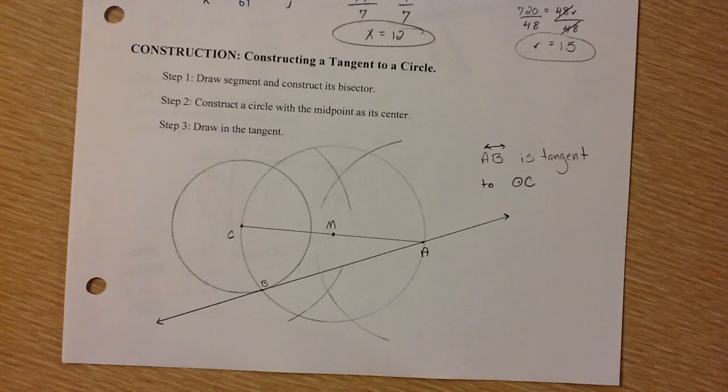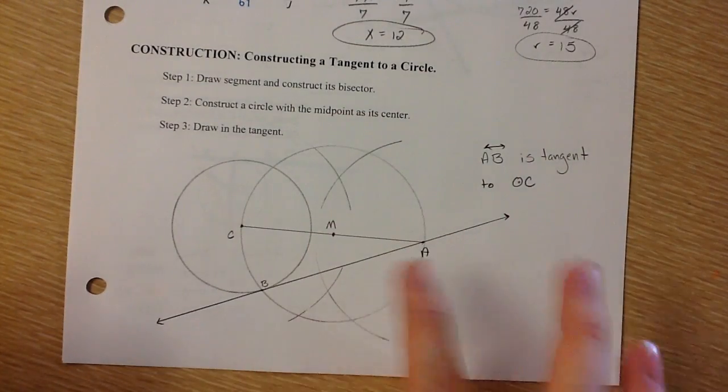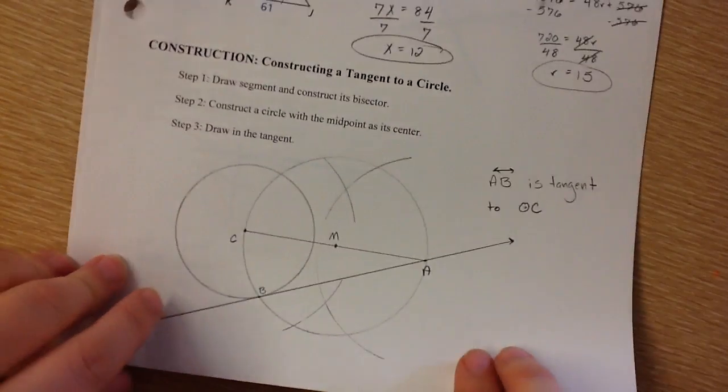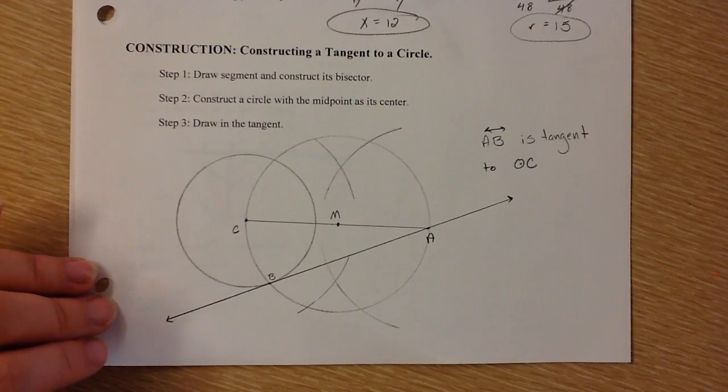Okay, so pretty straightforward construction. You draw a segment, find its midpoint, then draw that other circle, find the intersection, and there you have your tangent. Now go ahead and jot down your practice. If you want to practice this construction a couple more times, come see me if you have questions.